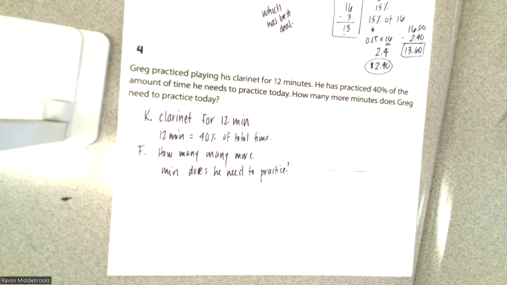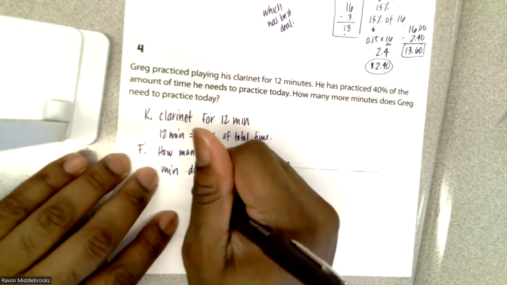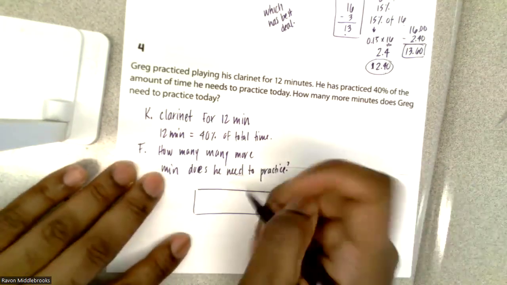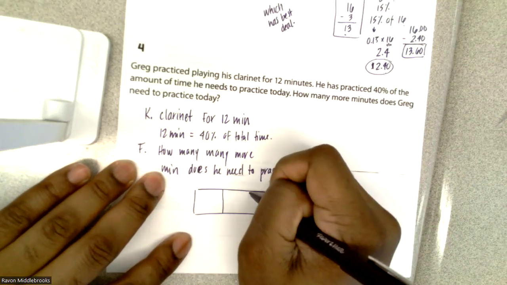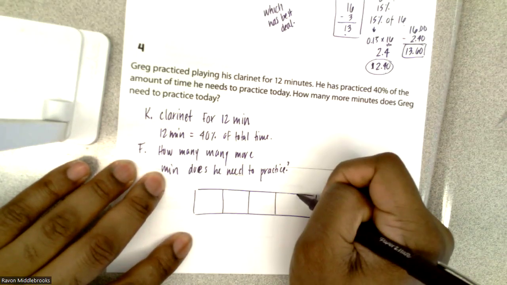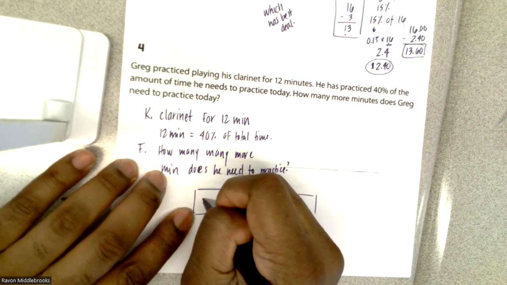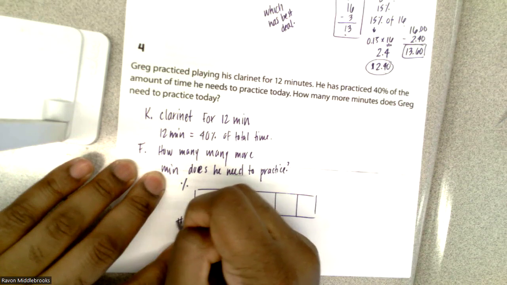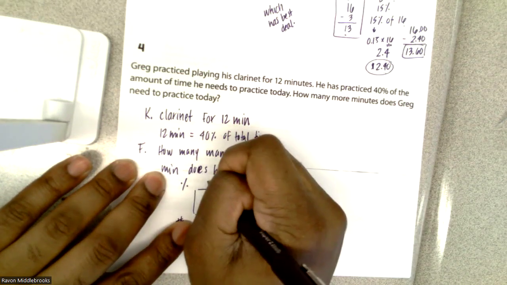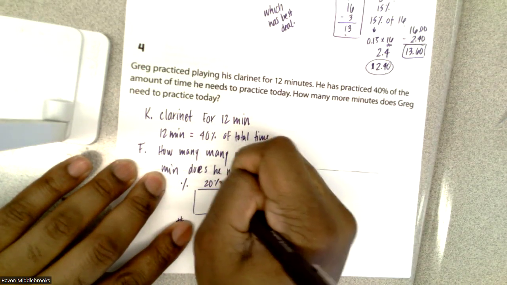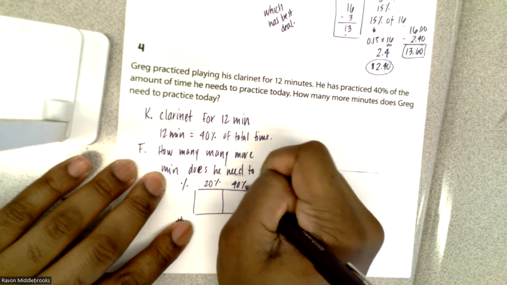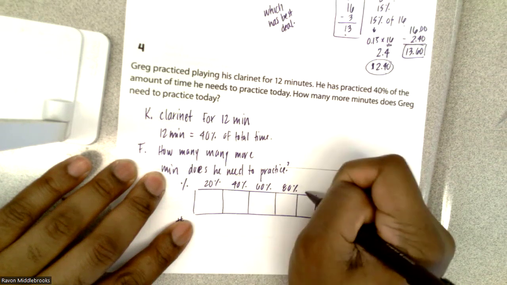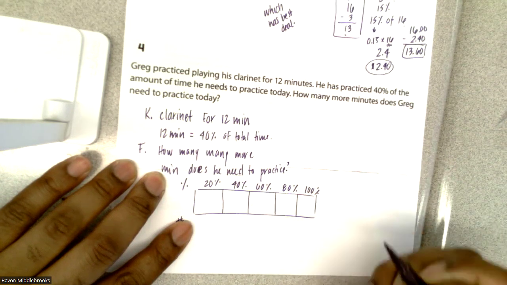Okay, so let's look at it. So the percentage is here, the amount is here. So at 20%, 40%, 60%, 80%, and 100%, right?